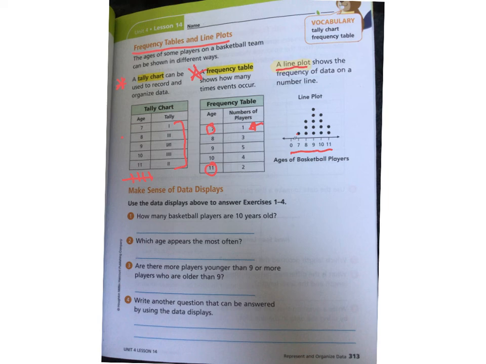So we are going to do the questions down below, some of them together. Okay, and we're going to be using the charts up above to answer our questions. So number 1 says, how many basketball players are 10 years old? I can look at any of these charts to see how many players are 10. Okay, I'm going to look at this one over here, but you can look at any of them. So how many players are 10? I look at the 10 and I count my dots. 1, 2, 3, 4. I write that down. 4 players. Still have my label there.